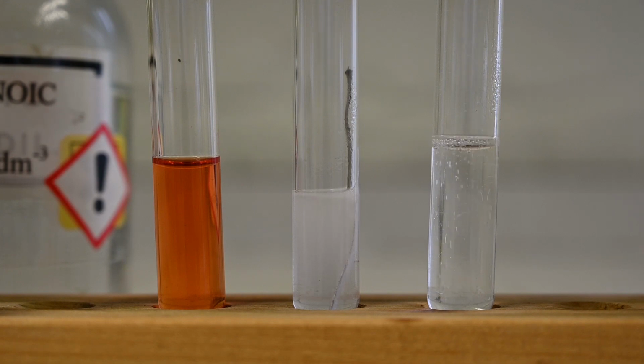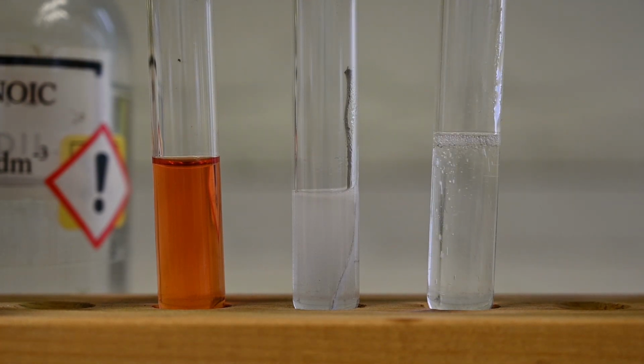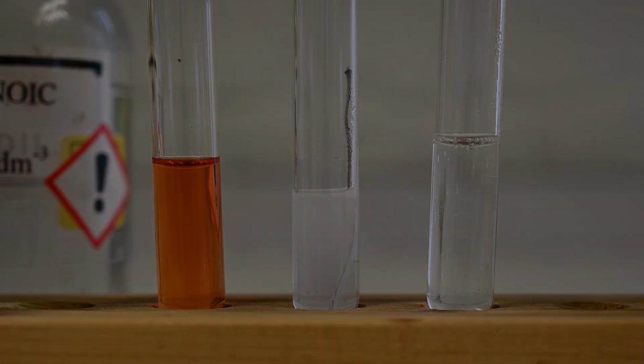And so, as you'd expect, an acid plus a carbonate produces a salt, water, and carbon dioxide. The carbon dioxide we could test with lime water, bubble it through lime water, and lime water would go cloudy. The salt in this case would be sodium ethanoate, so ethanoic acid would give ethanoate salts.